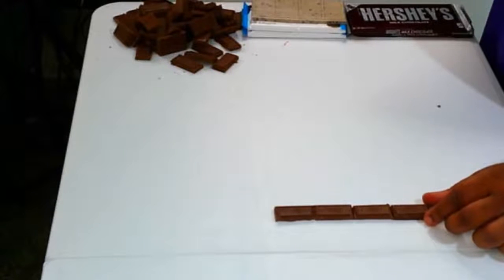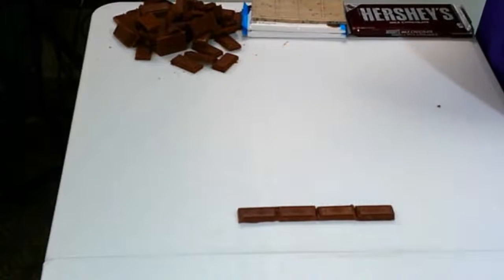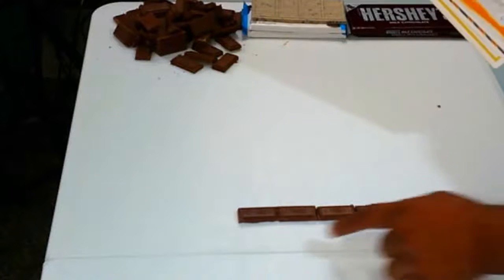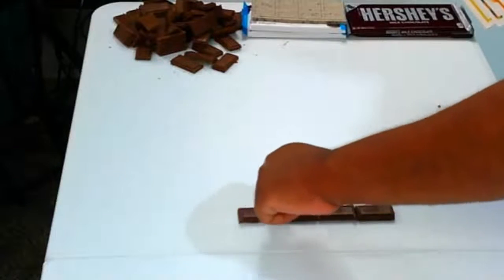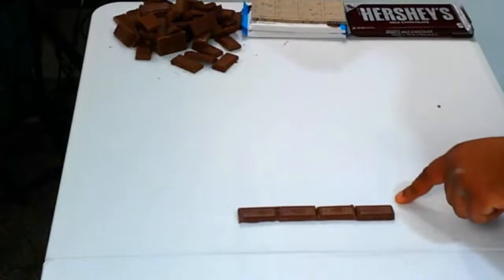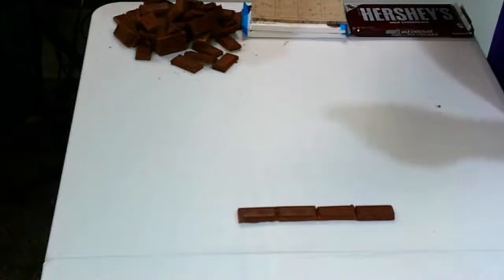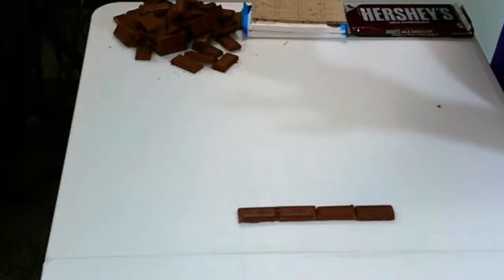Woo! I'm going to pick from the pile of chocolate again. This time we have 4. 1 row of 4. 1 by 1, 2, 3, 4 gives us 4. It says 1 times 4 equals 4.